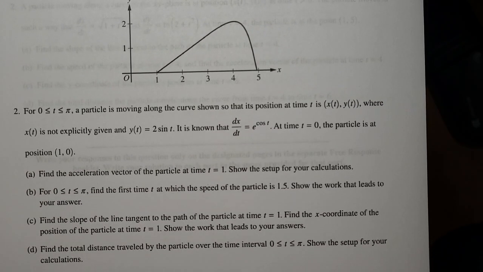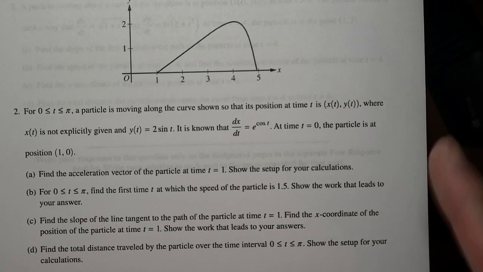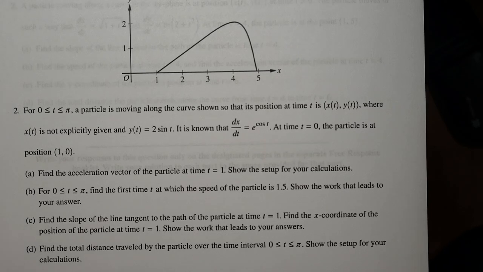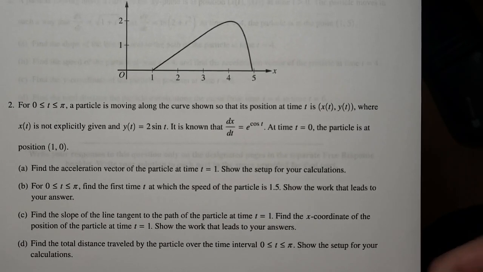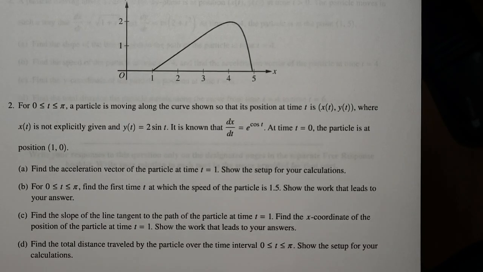My bad. Alright, so these are very standard problems. Especially if you've been following along over the years, going over each of the free response questions, you'll see that these are pretty common. You just ask it maybe a little differently, but very similar, or if not the same actually. Okay, so we're asked to find the acceleration vector.